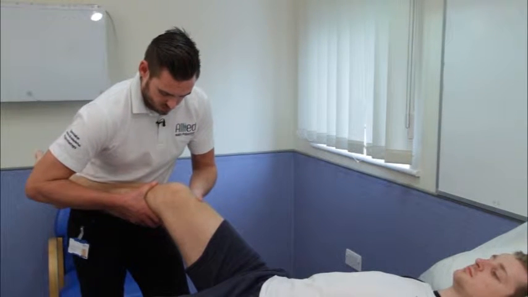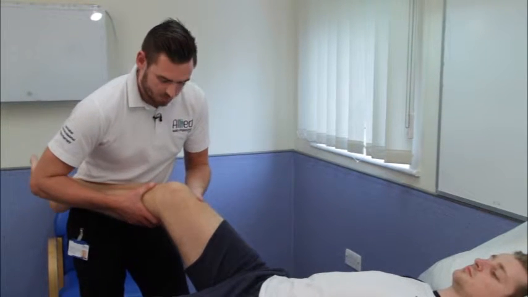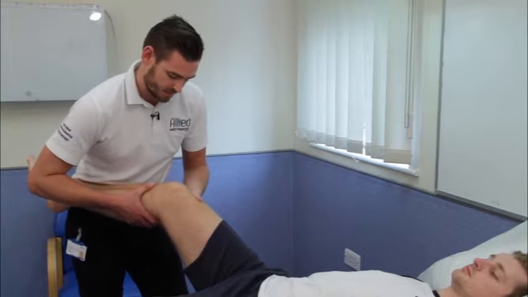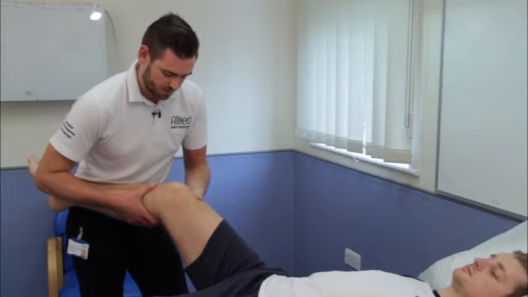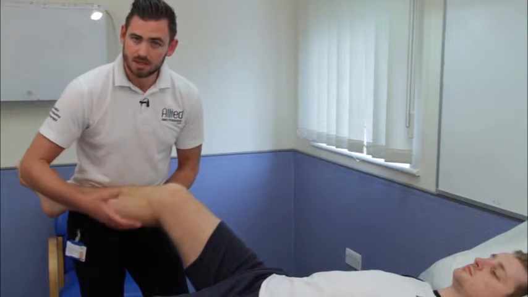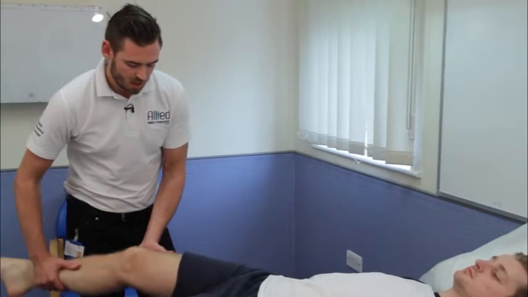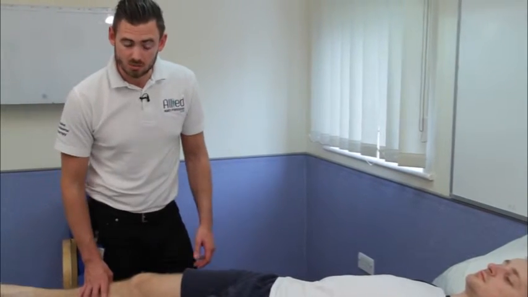So we're applying force across, we're looking for any laxity in a first instance, and any reproduction of pain. And then we're obviously going to compare it to the other side, so we get a feel for the non-injured leg as well.